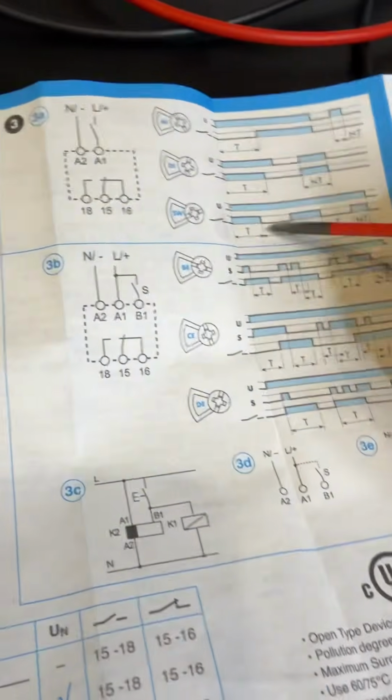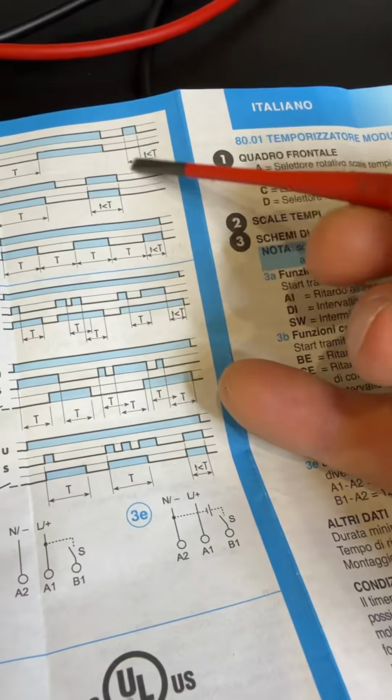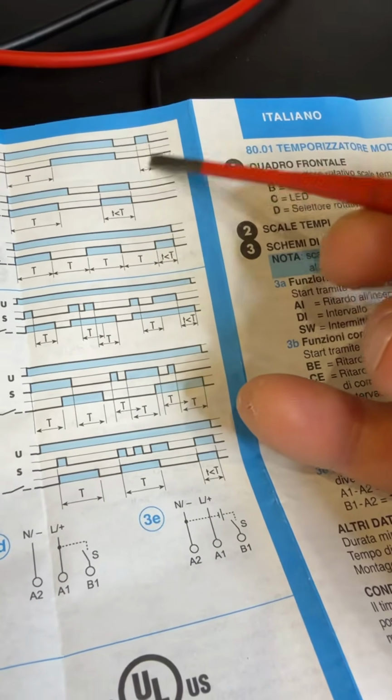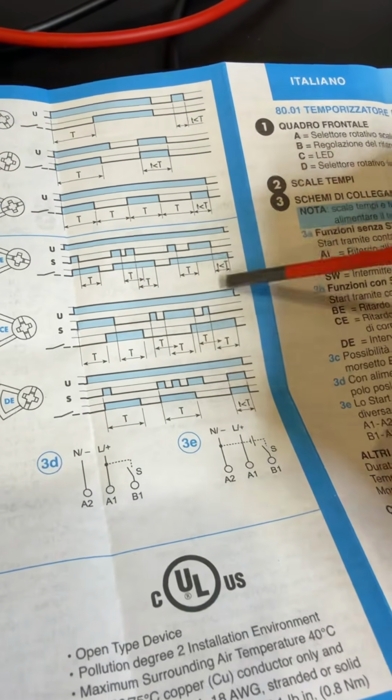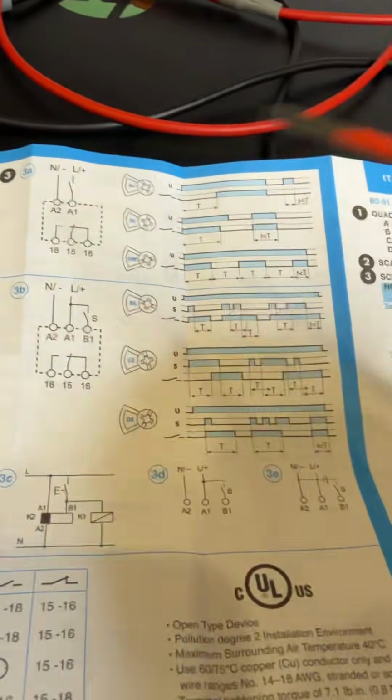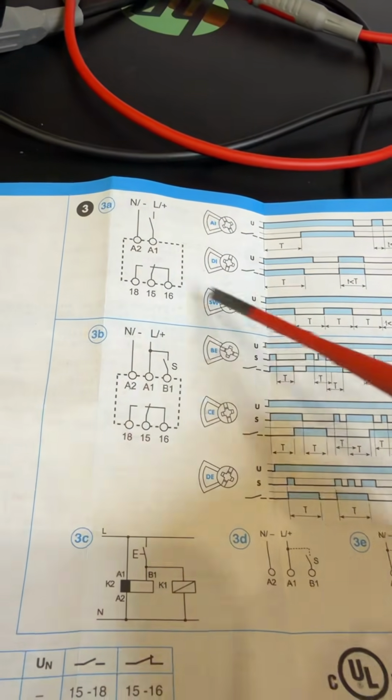Now, what setting? This wasn't really too clear for me as well. So I still don't know what this bit is. That's the last section, the last bit in each diagram. But okay, so this is without the signal.